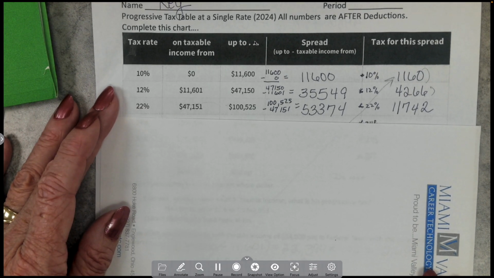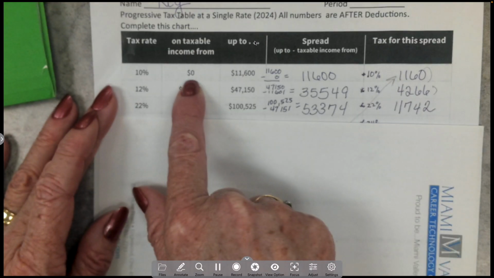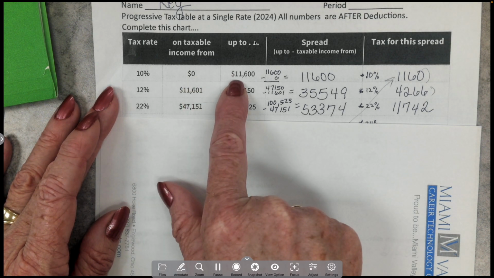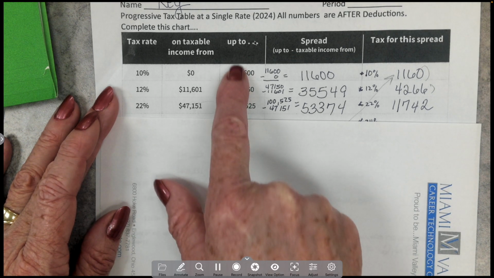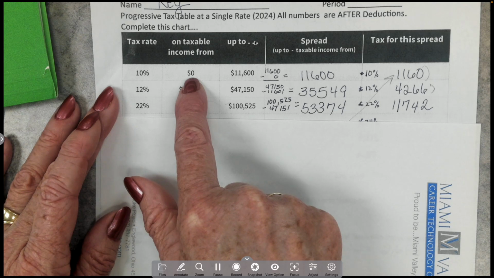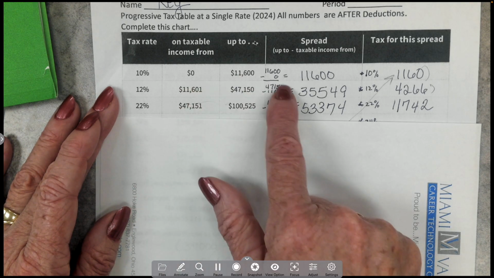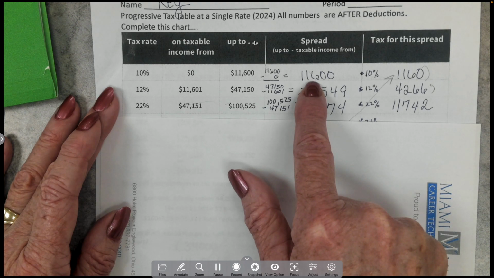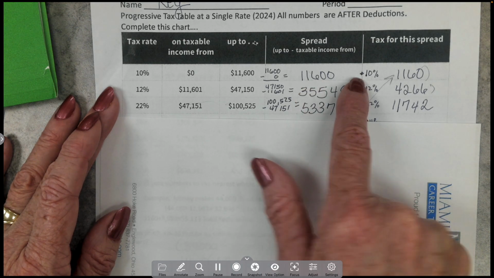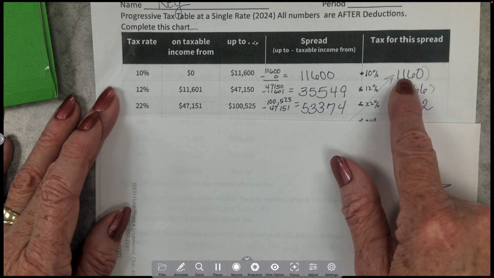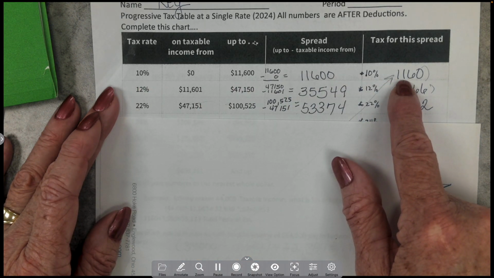So on line number one, what we are doing is we are going to figure out how much tax is applied on taxable income between 0 and 11,600. So what we're going to do is we're going to take column 3, this column right here, and we're going to subtract it from column 2, okay? And we're going to get 11,600. Then we are going to take that number and multiply it by whatever that tax rate is in that row. So that's going to give us $1,160.